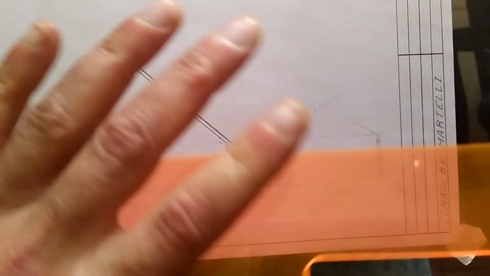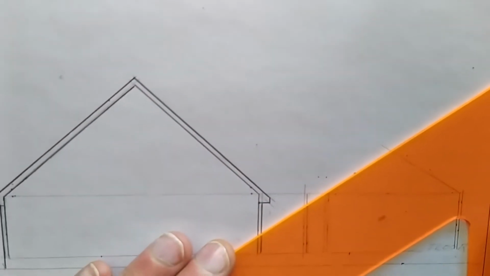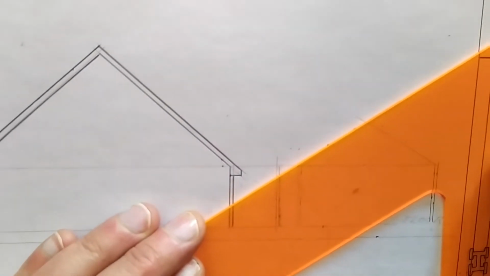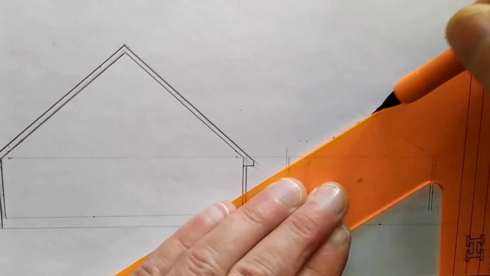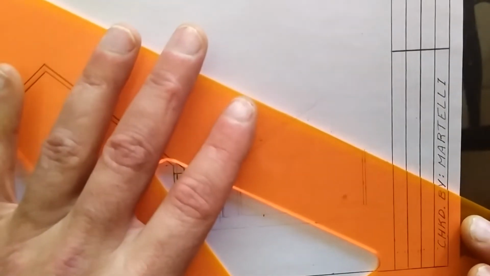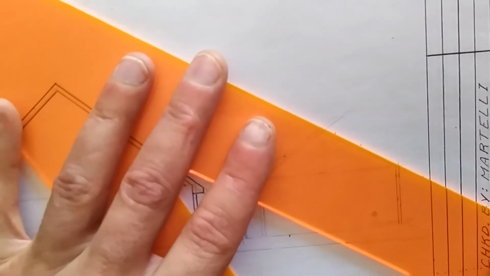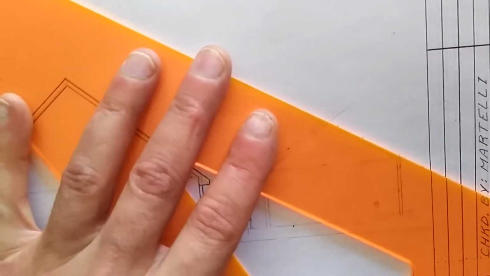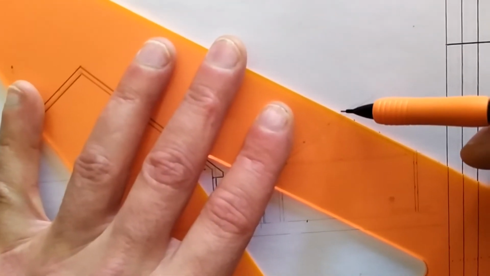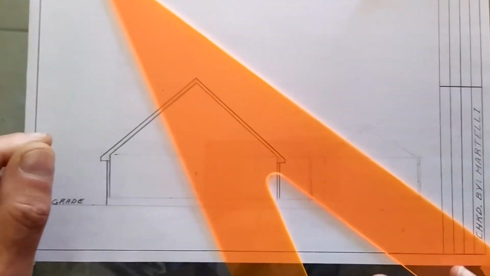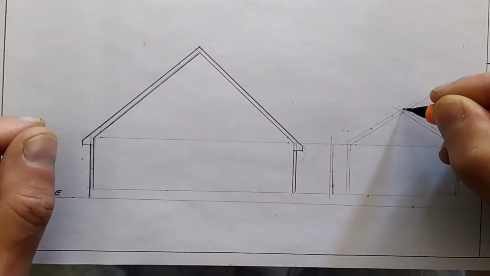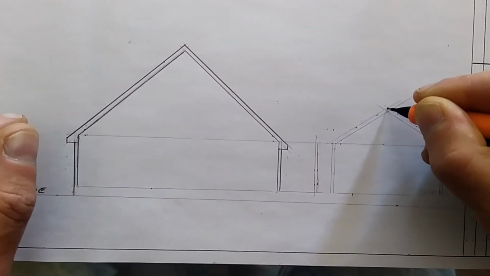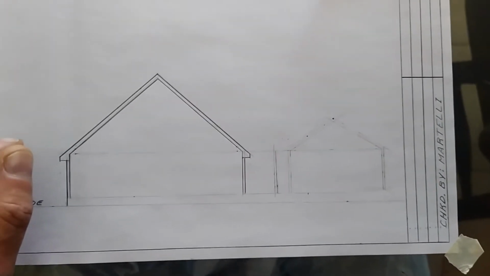Then I'll get my straight edge and draw a light line here. Draw a light line here. Okay, good. A reason being, there's a point right here and a height from this point straight down we could measure.